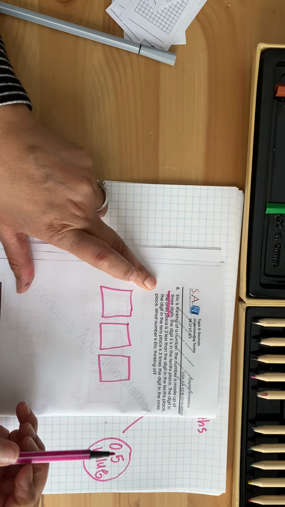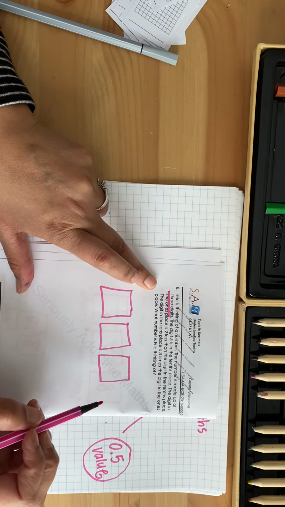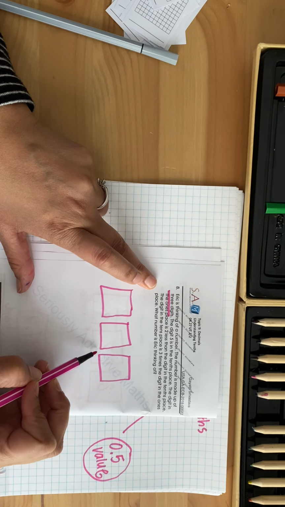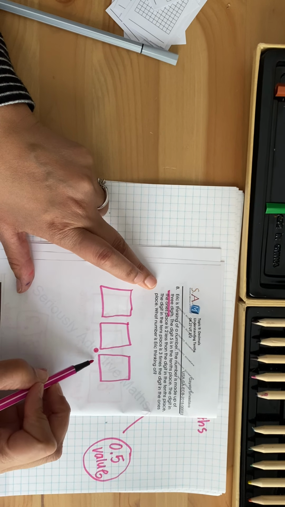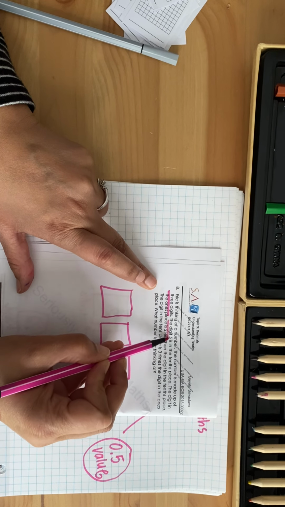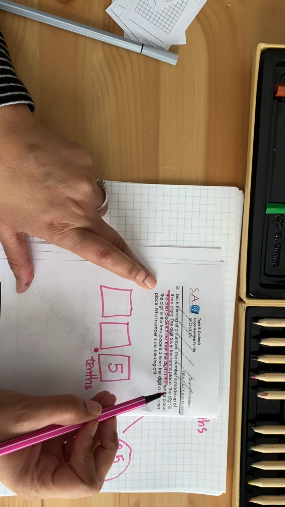We have 3 boxes, okay? The digit 5 is in the tenths place. So let's just assume that this is the tenths place. It might not be, but we're just going to guess and check here. We're going to say, okay, maybe this is the tenths place. So it says the digit 5 is in the tenths place. So let's go ahead and put the digit 5 there. Let's go to the next clue.